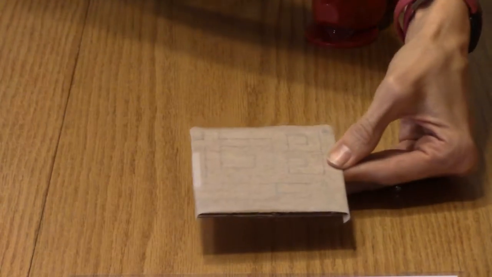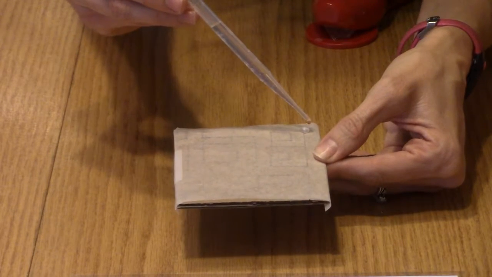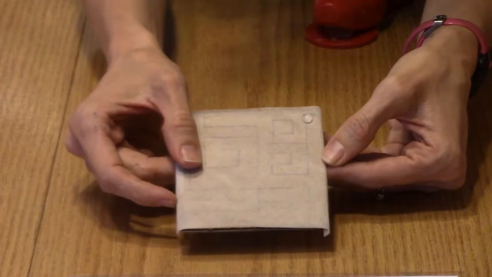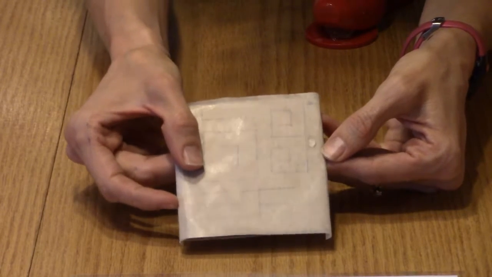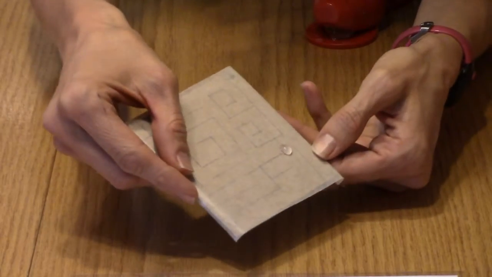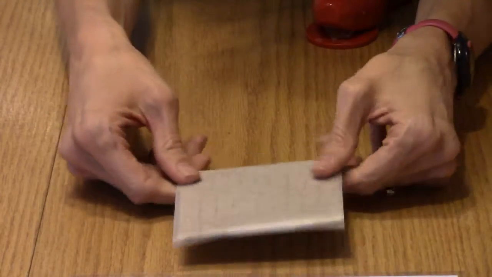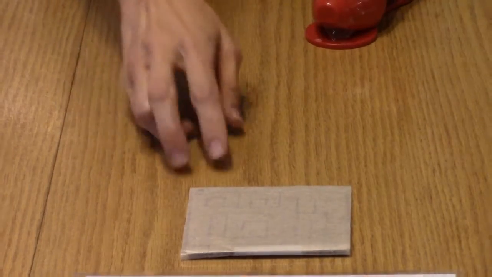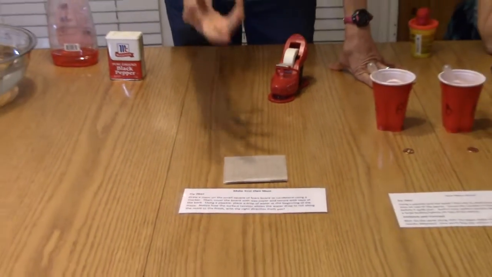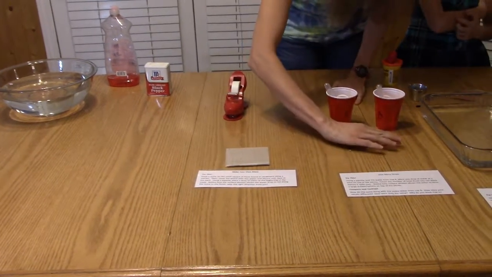I'm going to take that. Okay. And then because water forms a drop, we're going to put a drop right here on the start, and then we're going to guide it through the maze. So kids can make mazes as complicated or as simple as they like, and then they can practice guiding that drop through their own maze. So that is make your own maze, and it uses the fact that surface tension causes water to form a drop. Now we're also going to see the drop shape in our next experiment.